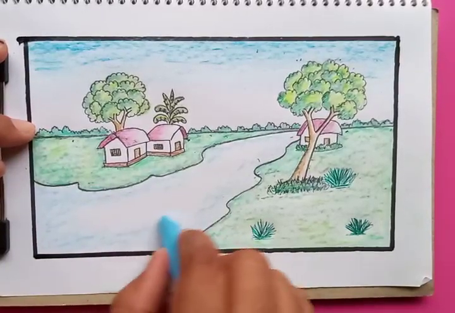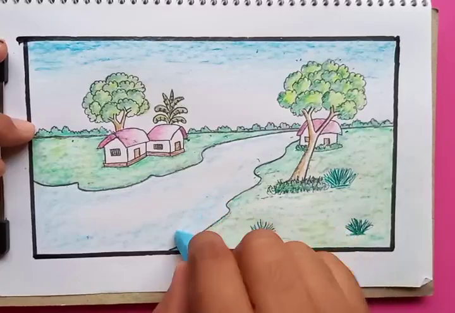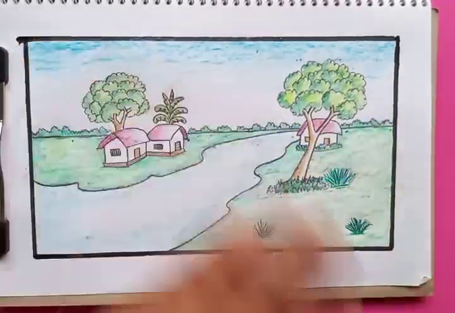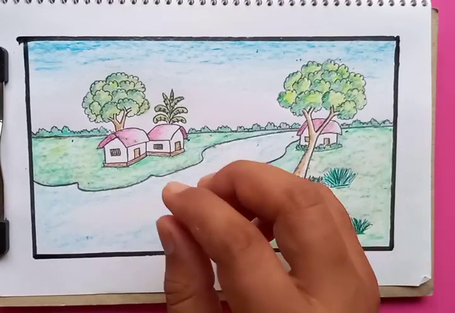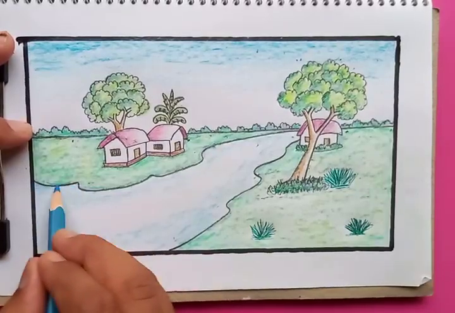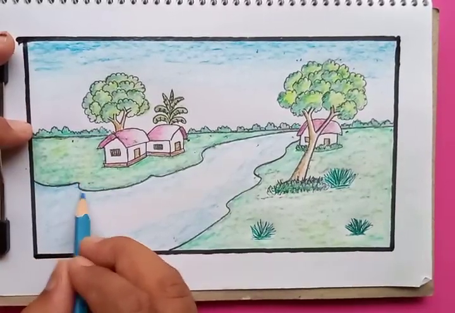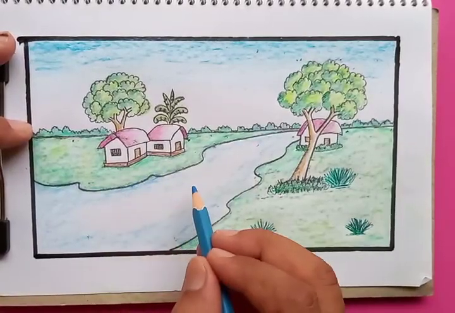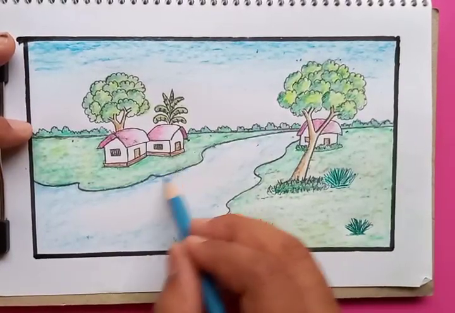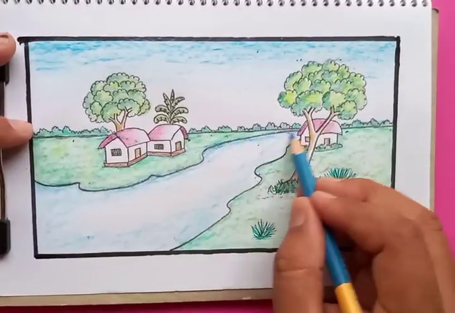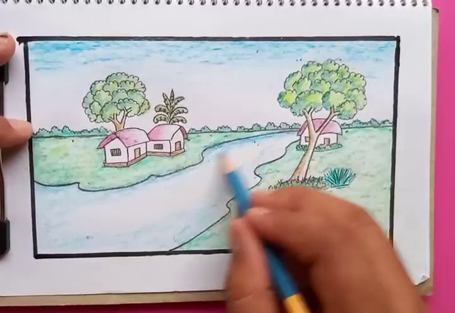And sometimes you see the middle of the river, it's going to be left empty like a white one, and with a blue pencil we're going to define the edge of the river. Let's increase and enhance the depth of the color patterns to the banks of the river, so that the drawing is going to be looking good.